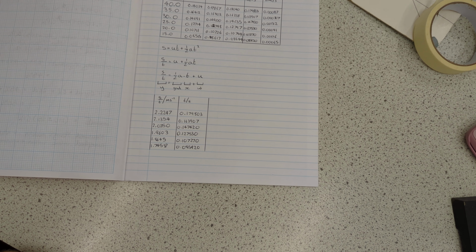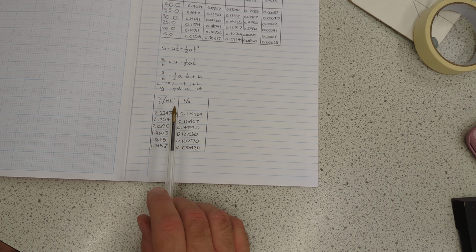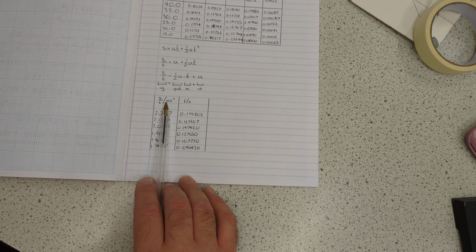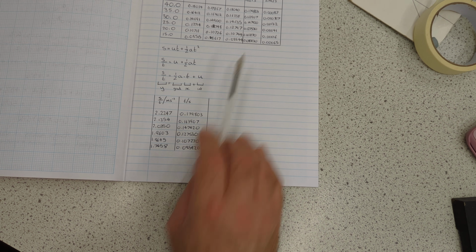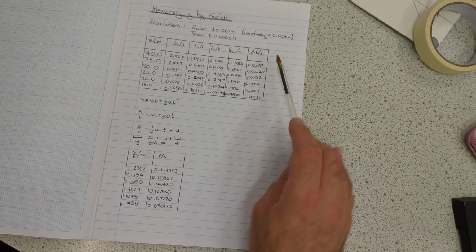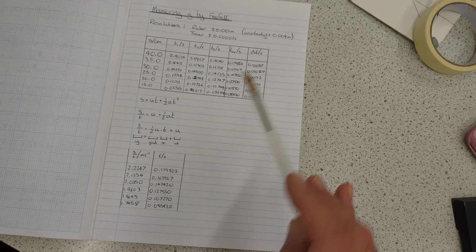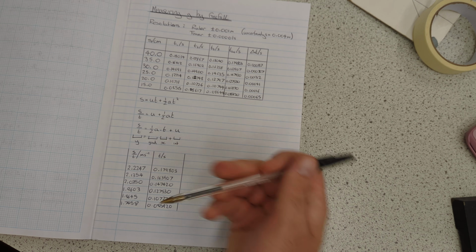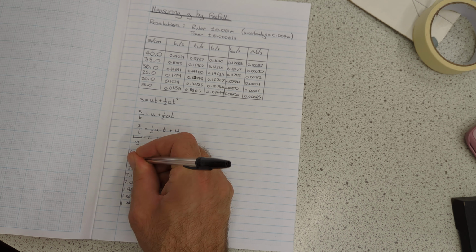Now, I'm going to want to include error bars in this, which means I'm going to have to calculate the uncertainty in S over T and the uncertainty in T. Well, the uncertainty in T will be easy enough because it's there already. But the uncertainty in S over T, because this is divided by that, let's put a bracket around that to make it a bit clearer.